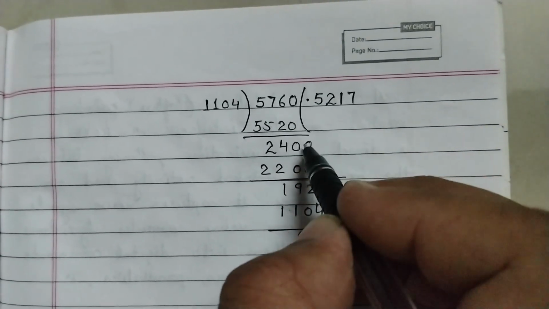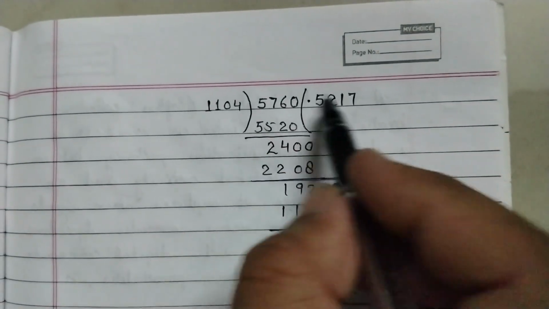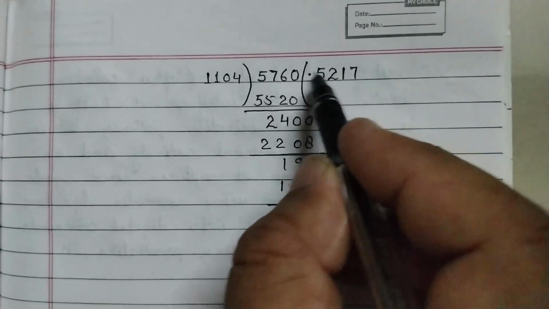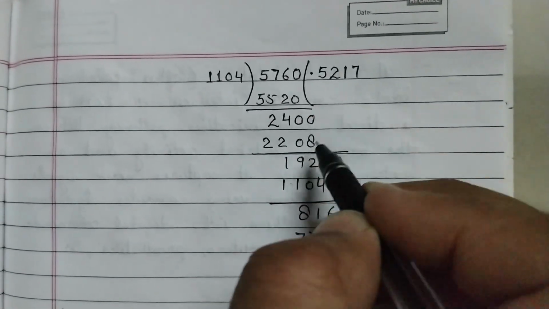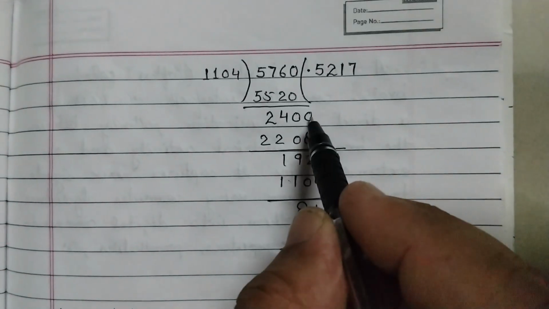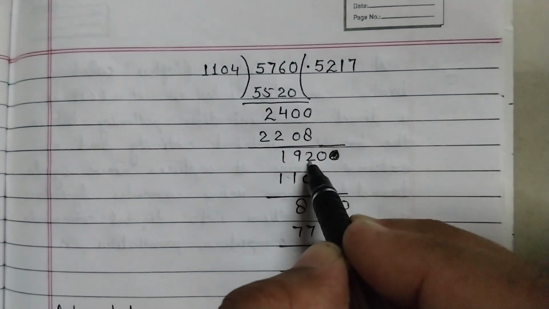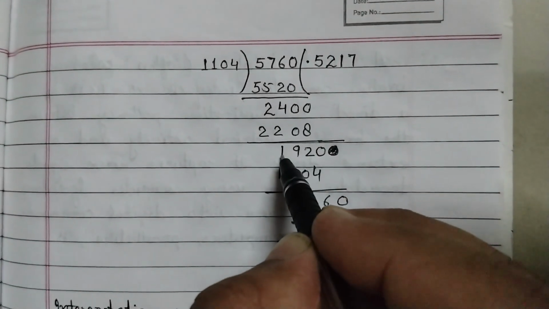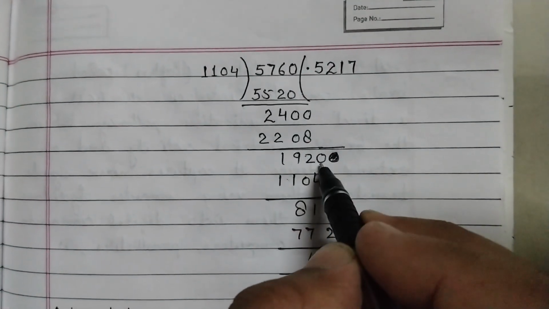Now carried 10 here. Now this time it goes 2 times, so 2 4s are 8, 2 zeros are 0, 2 zeros are 0, 2 1s are 2 and 2 1s are 2. Again subtracting, we have 10 minus 8 is 2, 9 minus 0 is 9 and 3 minus 2 is 1, so 192, carrying 1 more 0.